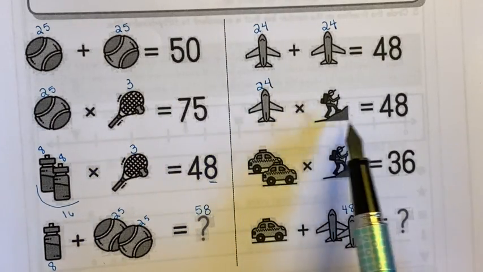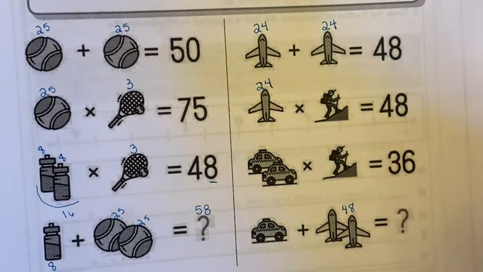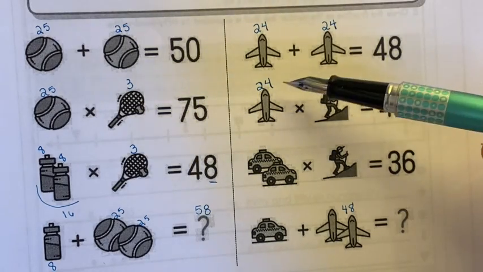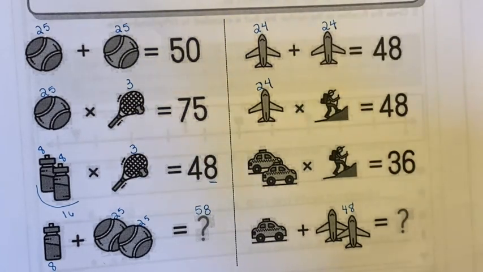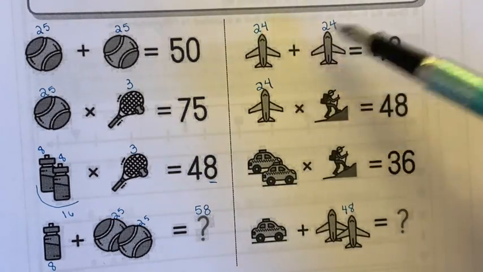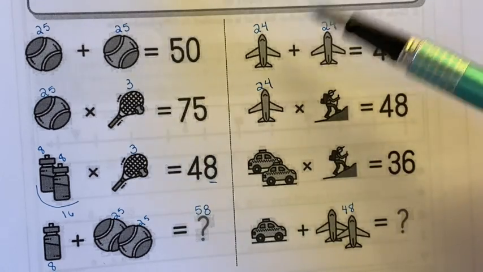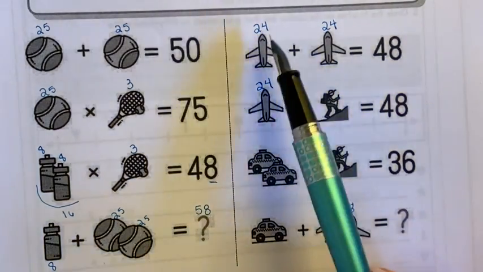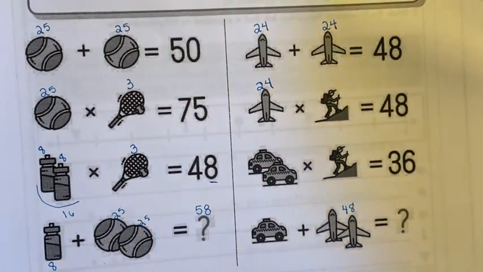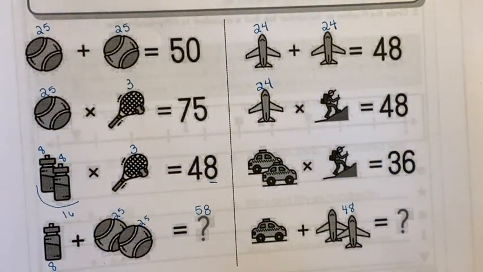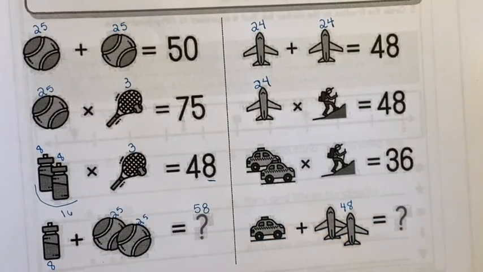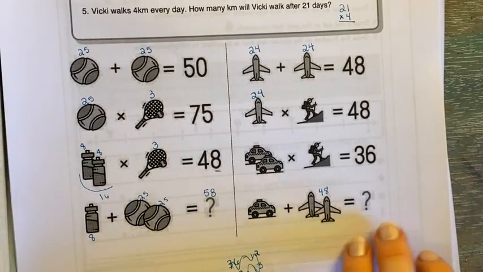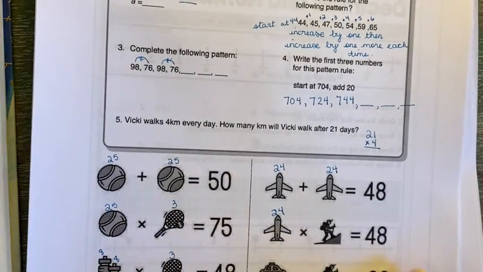So 24 times what is 48? If you want to figure that out, you could think, okay, how many groups of 24 do I have? Or you could do division if you really wanted. But if you look up here, you have the clues you need to help you. 24 plus 24 is 48. 24 times something is 48. Think of how many groups you have, and then you'll be able to move down and solve for the rest.